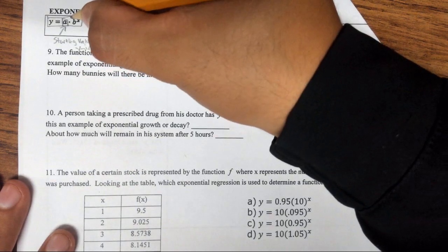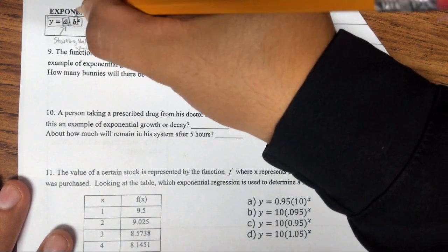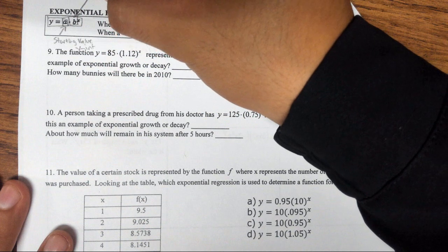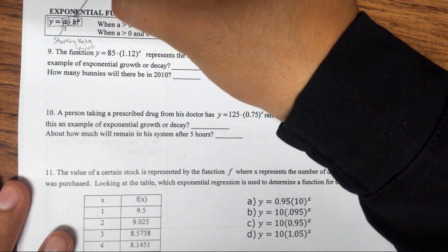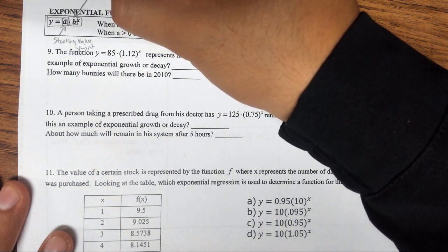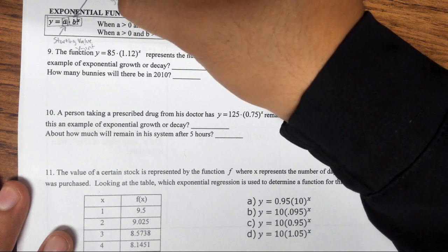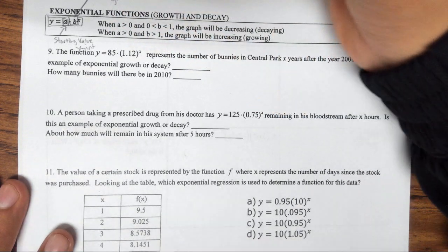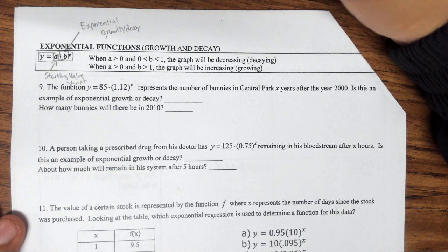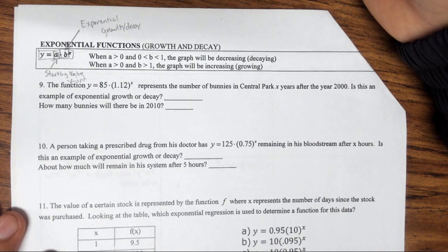And then your b value, that's your exponential growth / decay, depending on if you're increasing or decreasing.